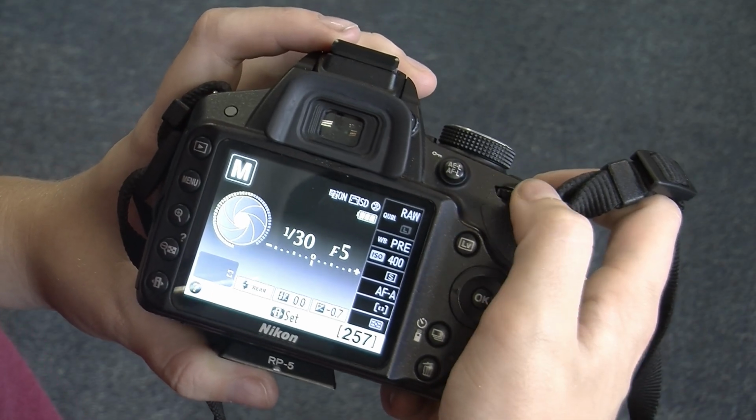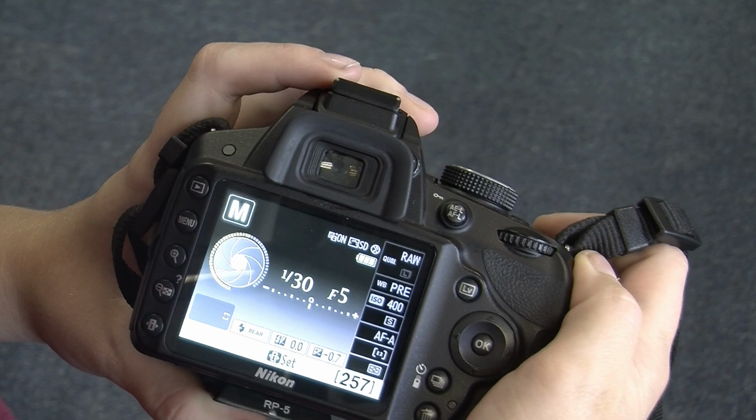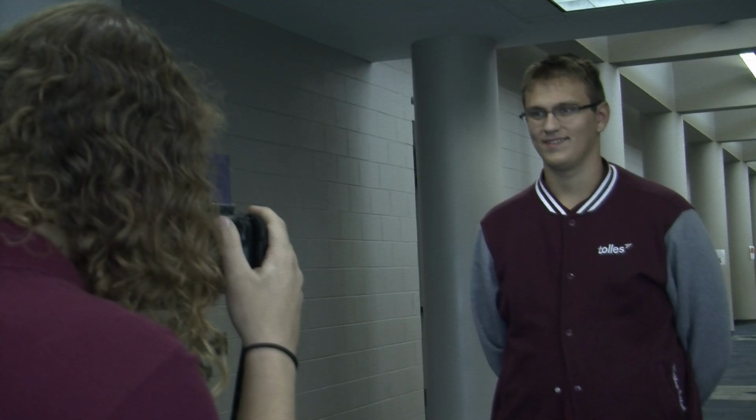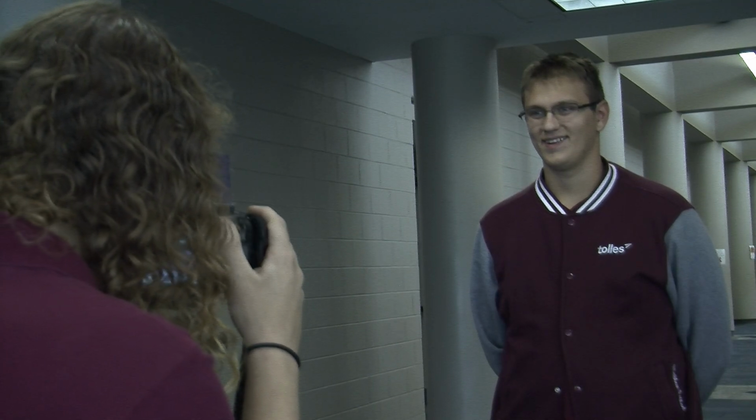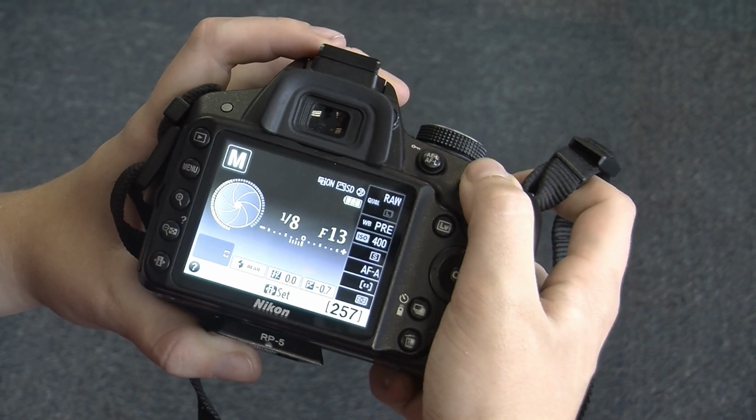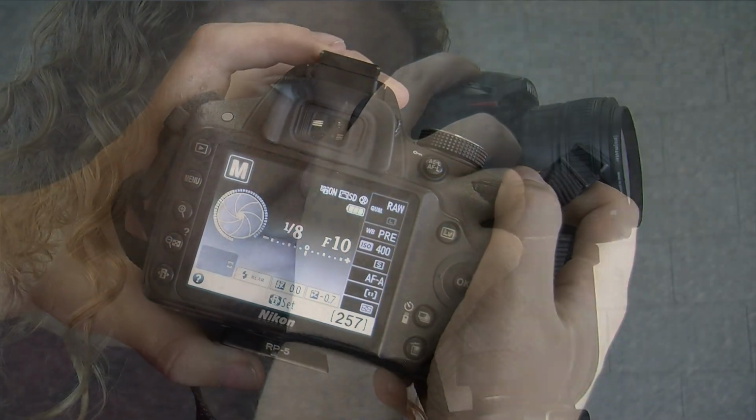Focus your camera on the model who is in the foreground. Now ready, set, click! The next f-stop we are going to is f5. Focus your camera again and take your photo. Lastly, change your f-stop to f10.